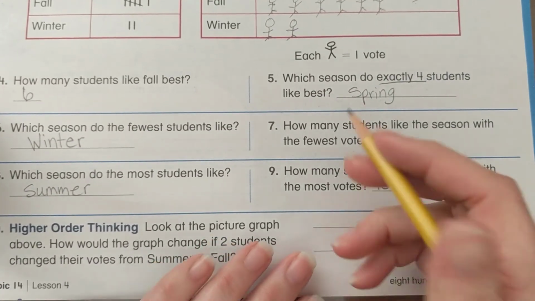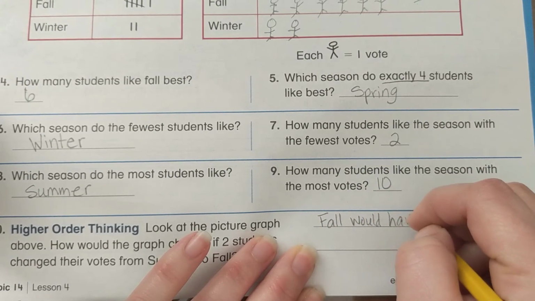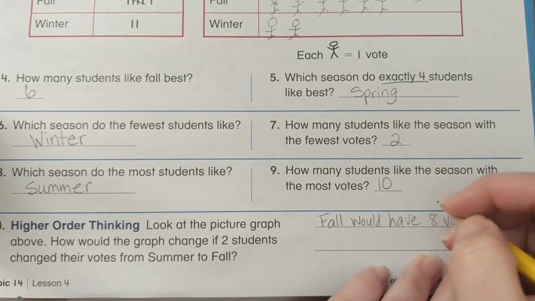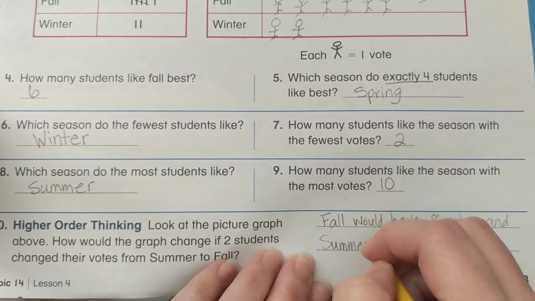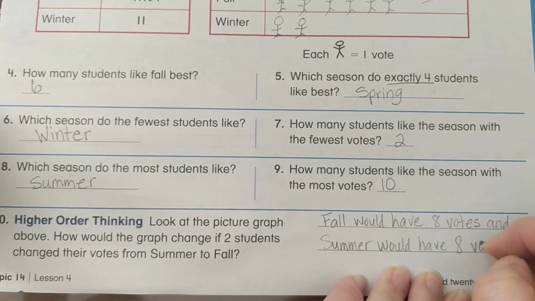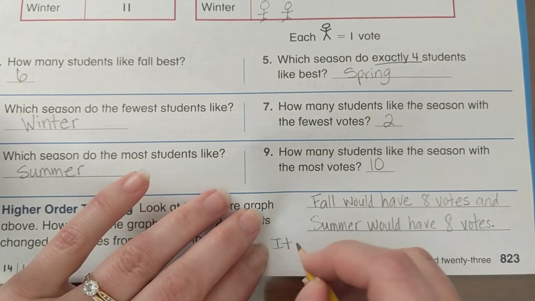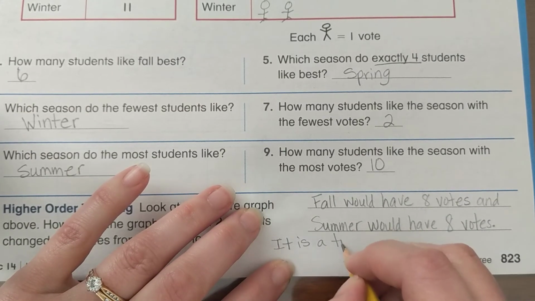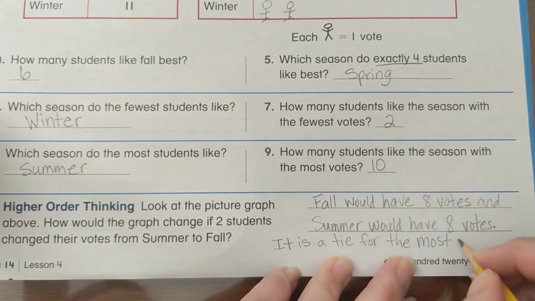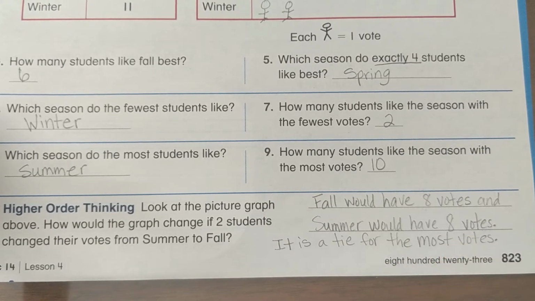So let's explain that here. Fall would have 8 votes, and summer would have 8 votes, it is a tie for the most votes. Great. Pause the video if you need to get caught up.